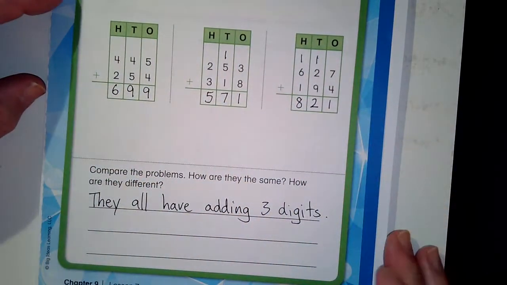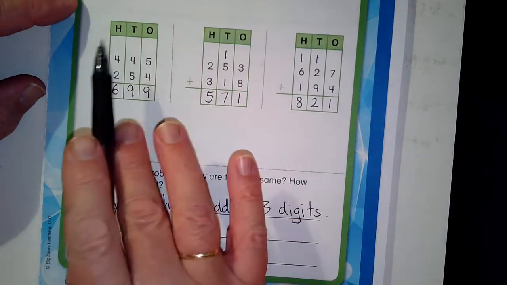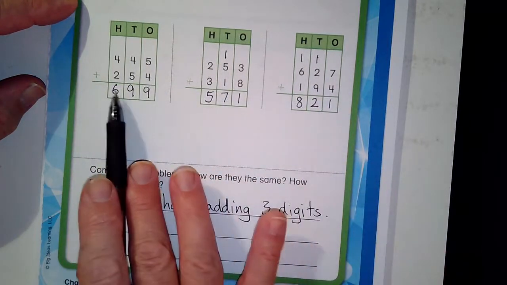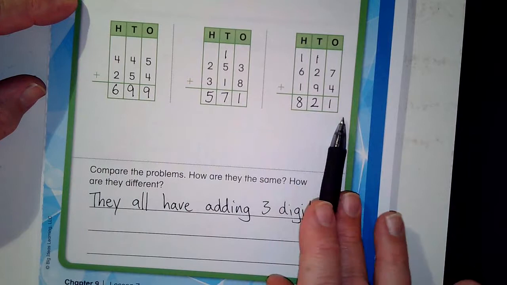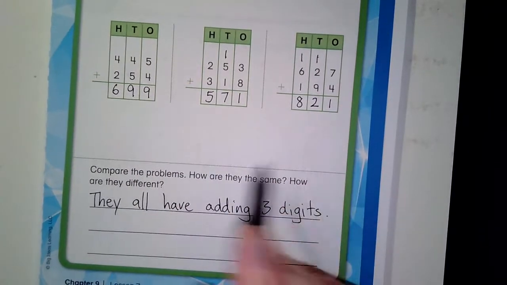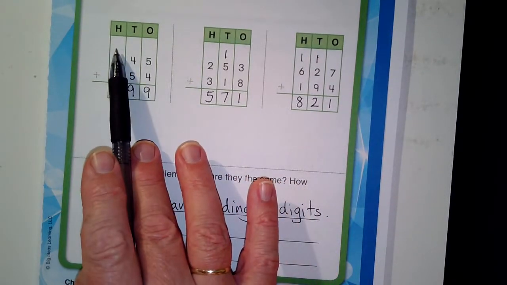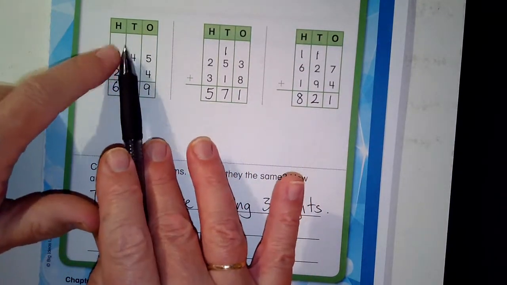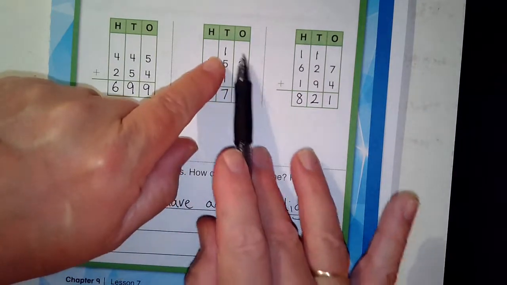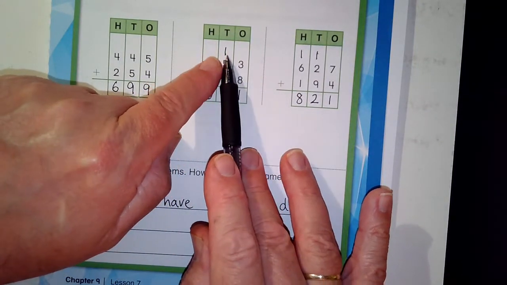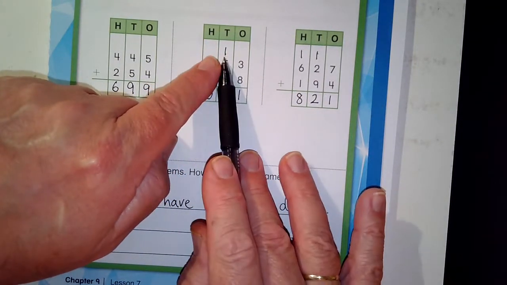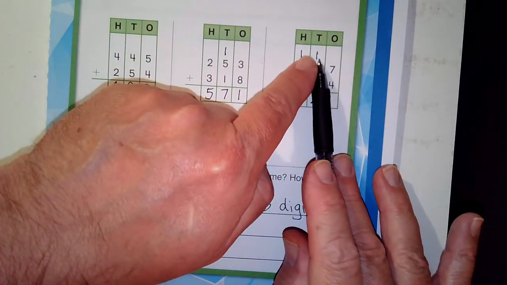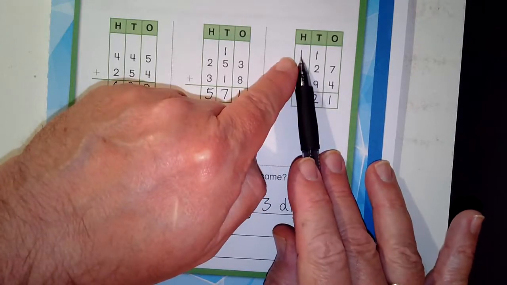That's the equations that we're doing. But let's take a look. I see that there's 3 and 3, 3 and 3. There's an answer, an answer, an answer. So we've added, but I see what the difference is. This one, I didn't have to regroup anything. This one, I only had to regroup 1 set from the ones. And this one, I had to regroup the ones into a 10 and the tens into 100.